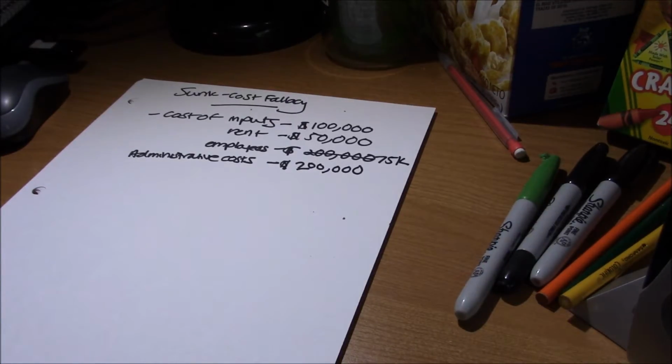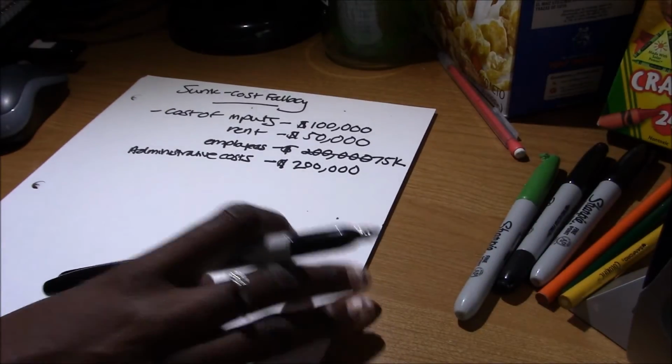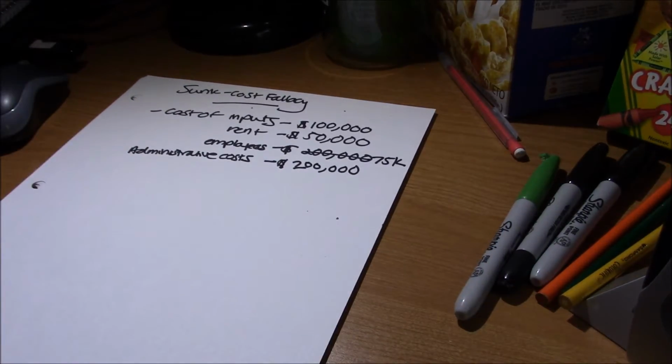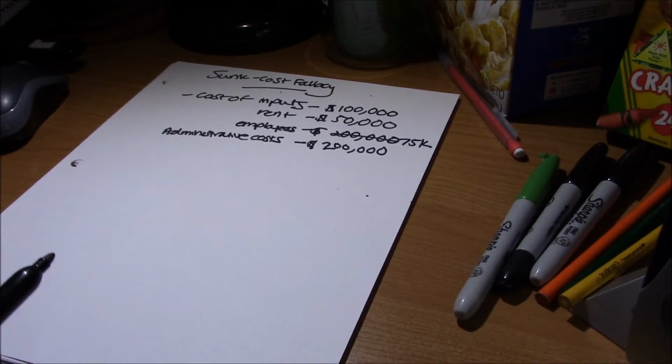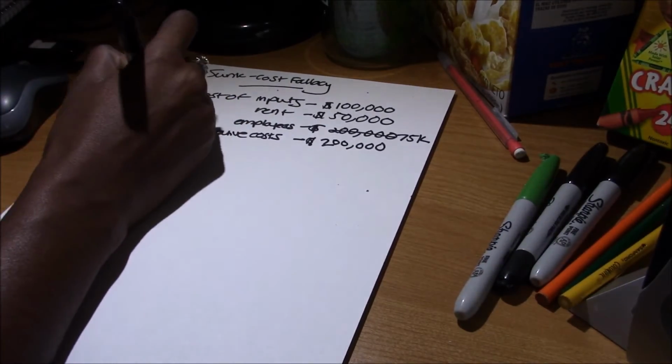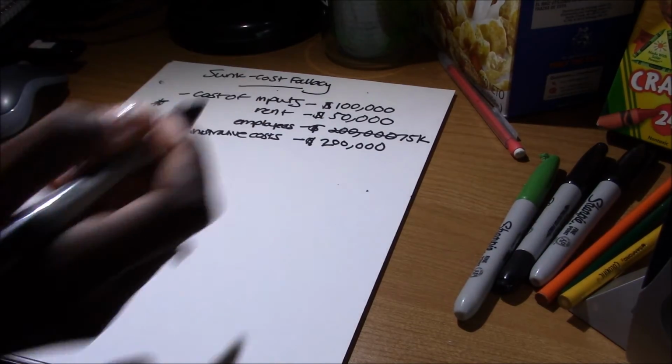So a lot of times we need to decide which costs should be considered in our output level decisions. In order to do that, we first need to see which costs should not be considered within our output level decisions, because that will usually make everything easier. The two costs that should not be factored in on whether or not we should increase output levels are rent and administrative costs.